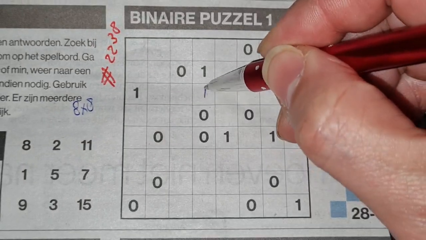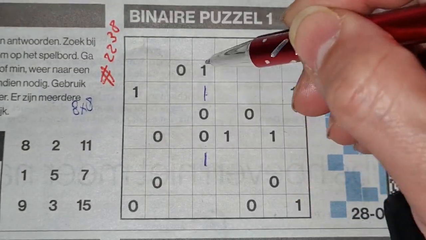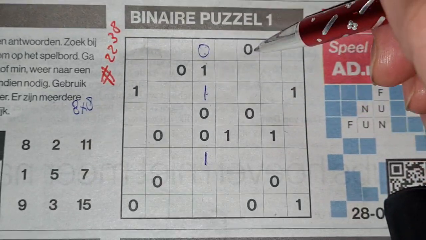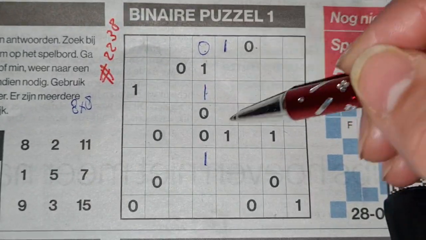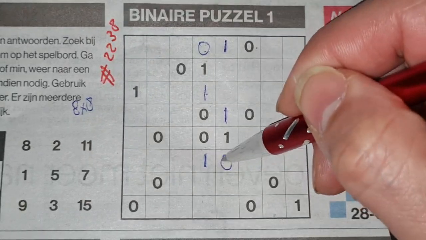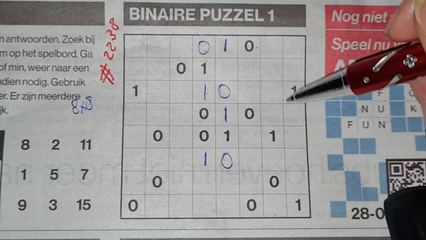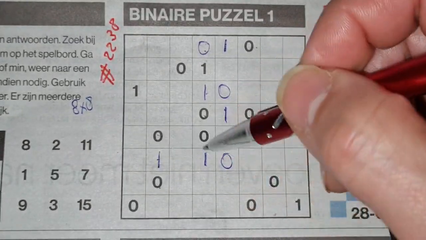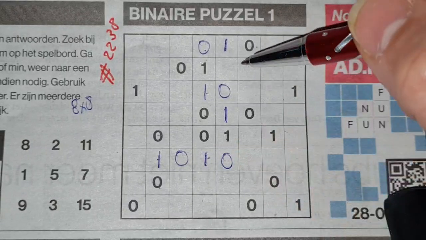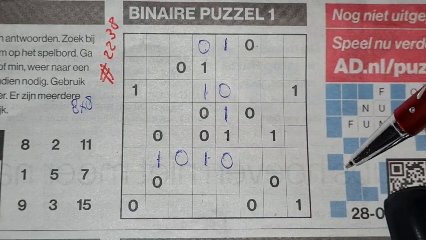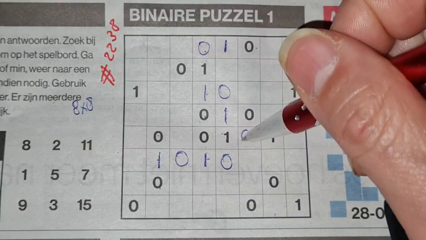Double O, here one, there one. Double one, here no, there no. Between two O's comes in 1. Double one, here no, there no. Between two O's comes in 1. Between two ones comes in O. Between two ones comes an O.